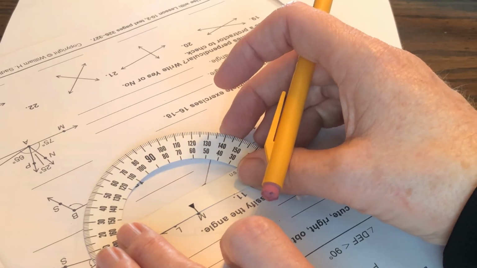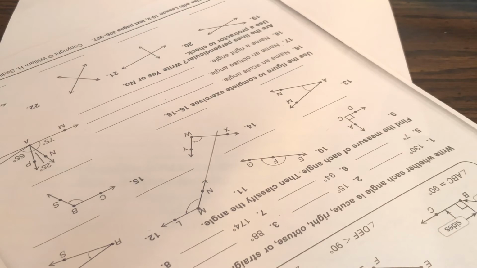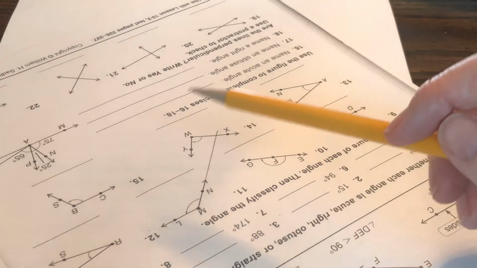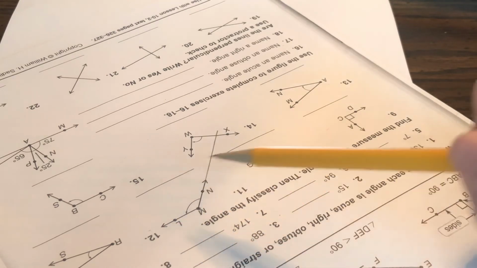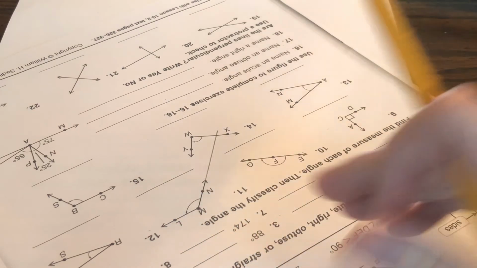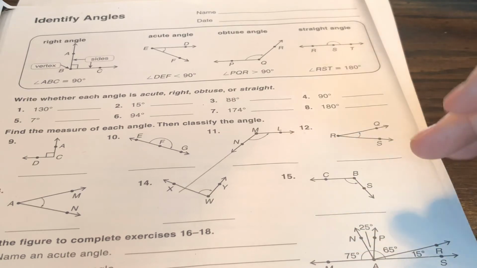Also, now that you know the difference between an acute angle and an obtuse angle, it wouldn't really make sense for you to measure this and tell me that it measured 35 degrees and then write obtuse. So you need to be careful with that today too, that whatever measure you write down here, it should match whatever angle you're telling me that it is.